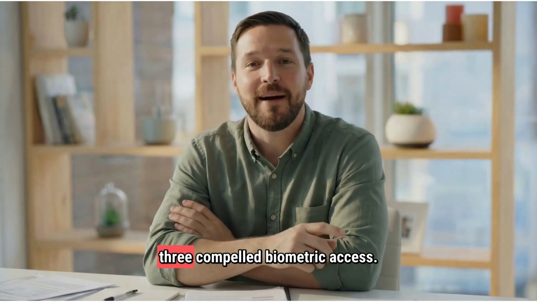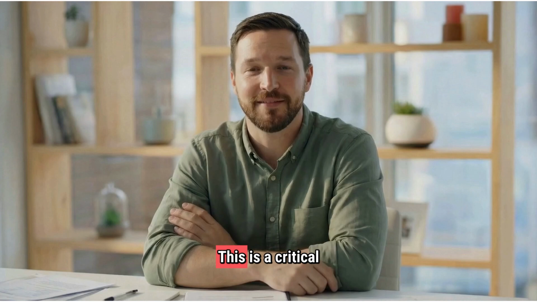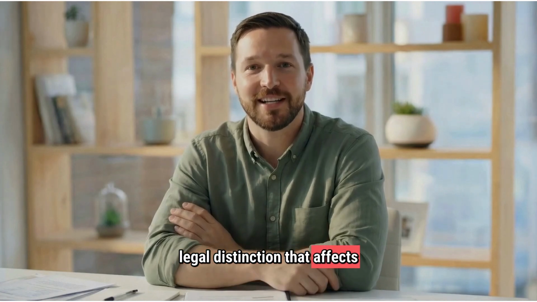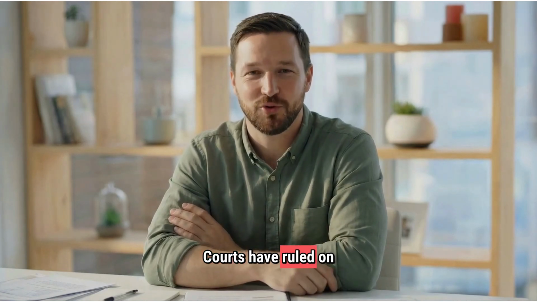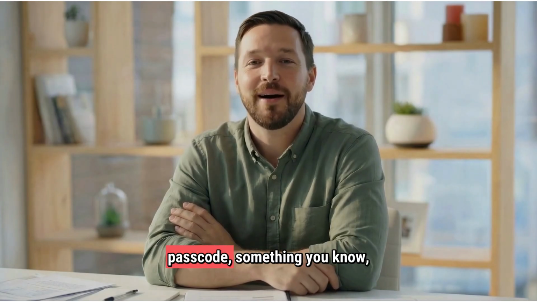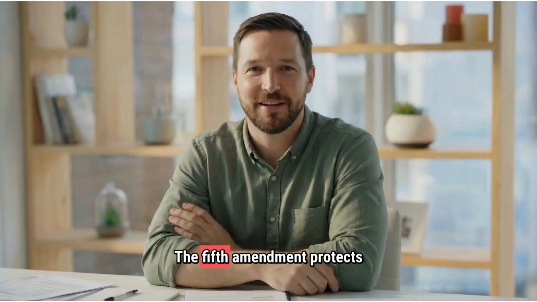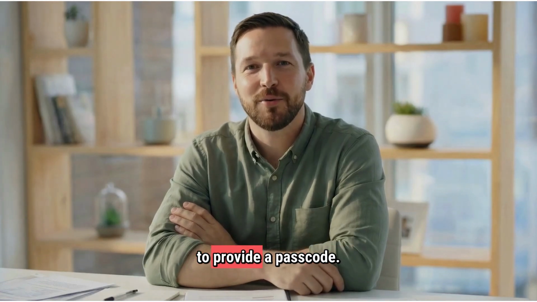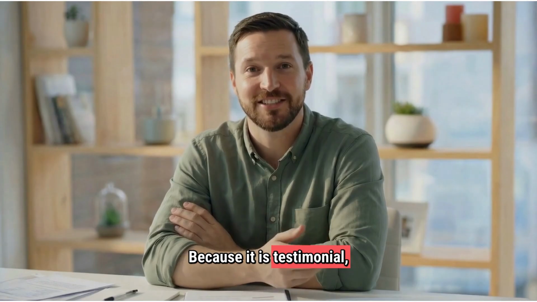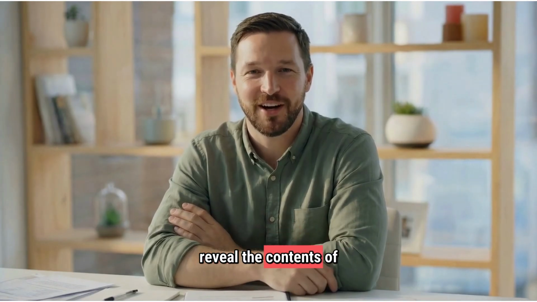Method number 3, compelled biometric access. This is a critical legal distinction that affects every phone user. Courts have ruled on the difference between your passcode, something you know, and your biometric data, something you are. The Fifth Amendment protects you from being compelled to provide a passcode, because it is testimonial. It requires you to reveal the contents of your mind.